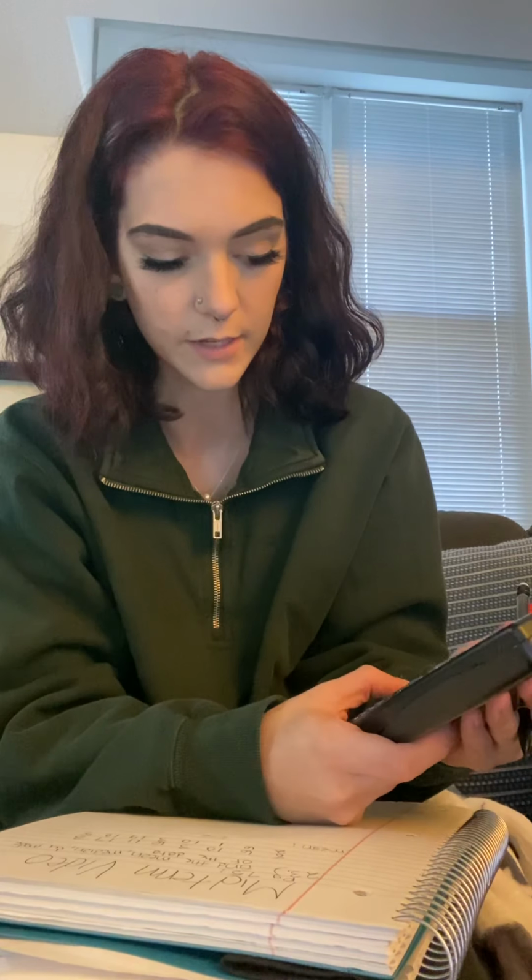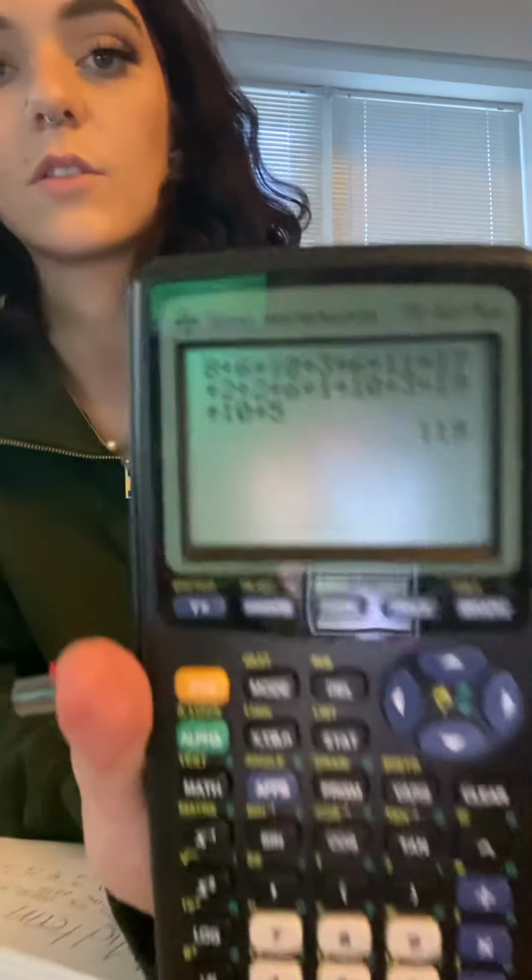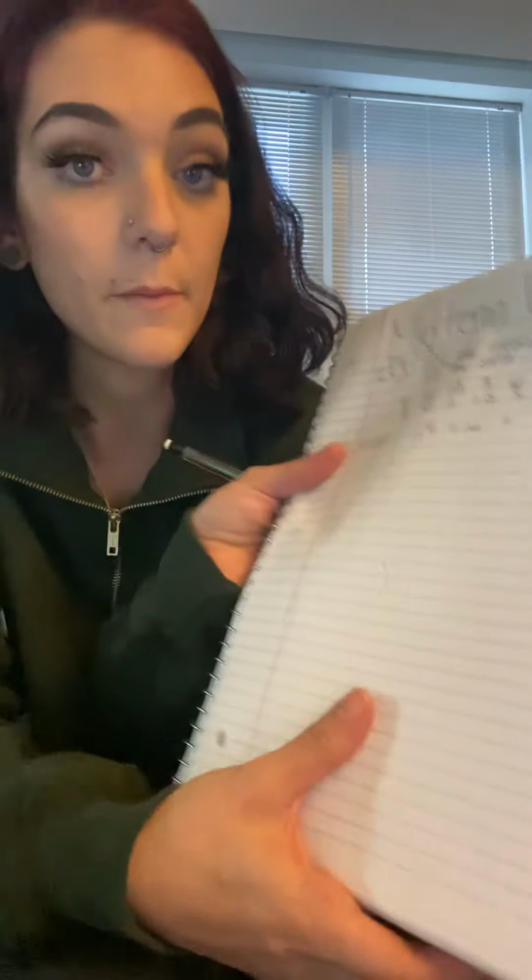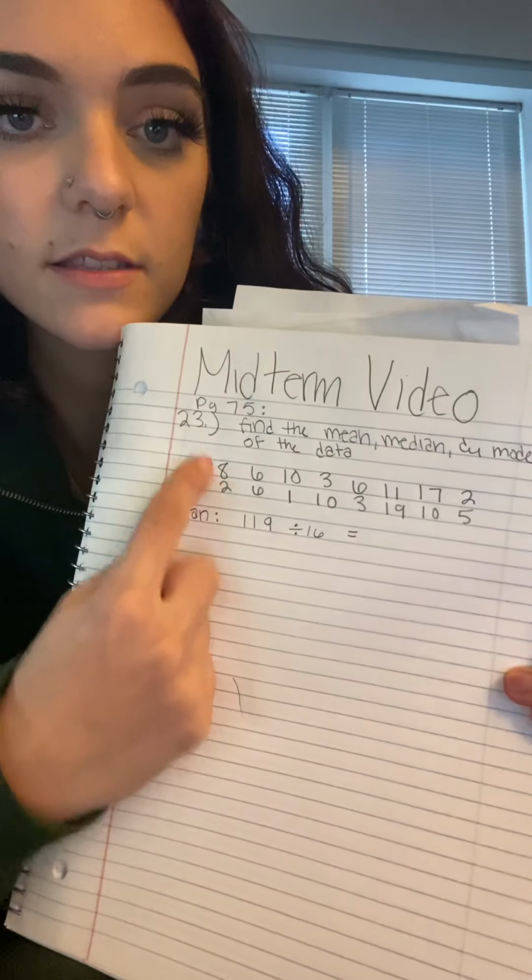So I'm taking my calculator. I'm going to add these numbers up. 8 plus 6 plus 10 plus 3 plus 6 plus 11 plus 17 plus 2 plus 2 plus 6 plus 1 plus 10 plus 3 plus 19 plus 10 plus 5. And that gives us 119. So we take 119 and we divide it by the amount of numbers that we just counted, which was 16.